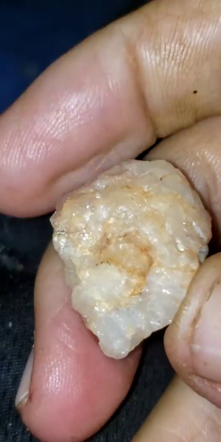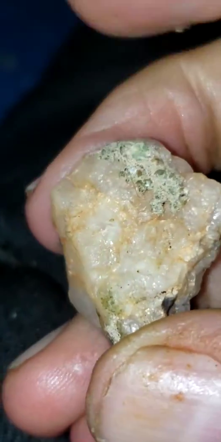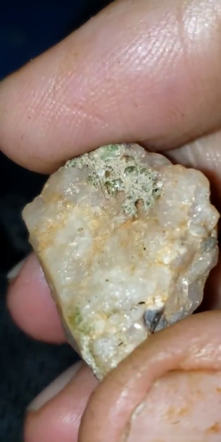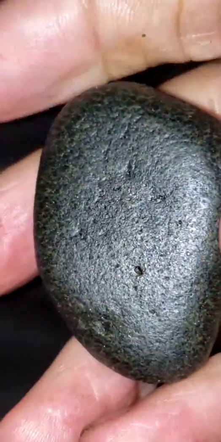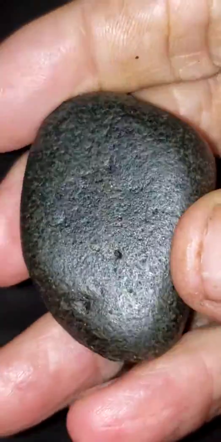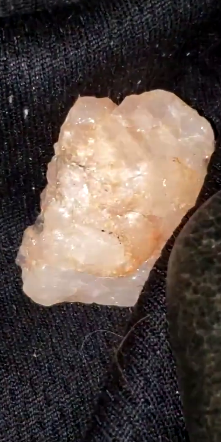So, one of the reasons that I find so many cool things is because I take pictures of everything. I take pictures of little brown rocks and little white rocks and all kinds of stuff. And it turns out they're not white or brown at all, as you can see. It's all kinds of colors, and when you blow it up, you find even more.